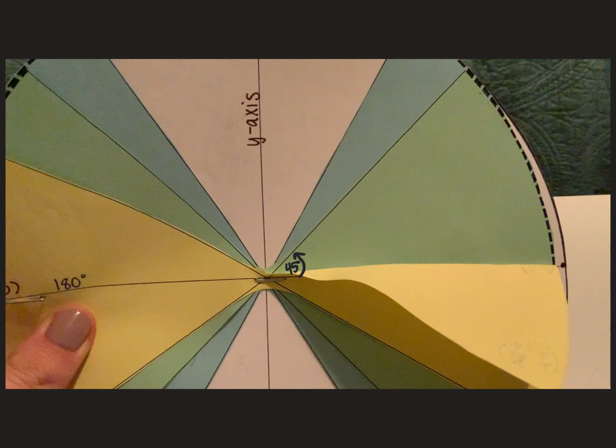As we know, the distance from the origin to any point on the outside of the circle is 1 unit. Let's go ahead and drop down our perpendicular to the nearest x-axis. Okay, if we use logic, 90 minus 45 gives me another 45.